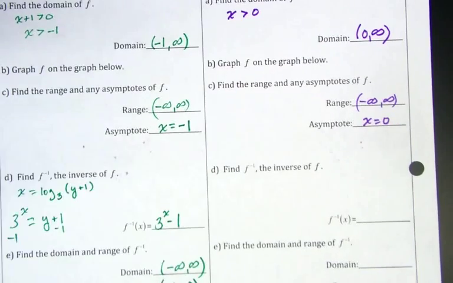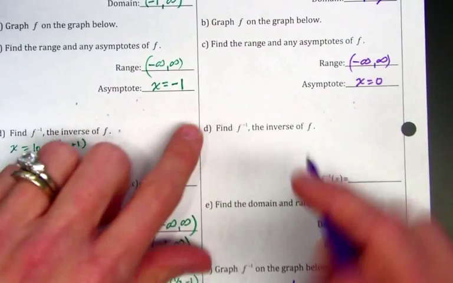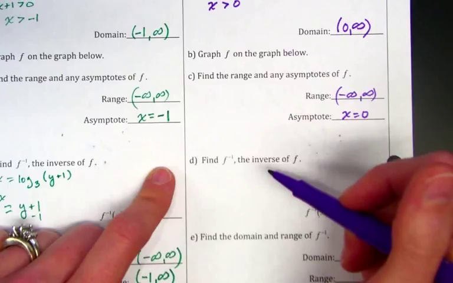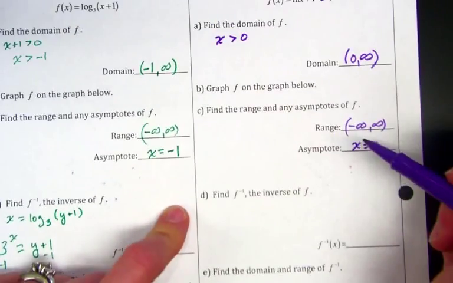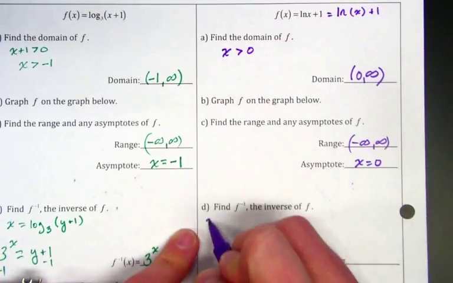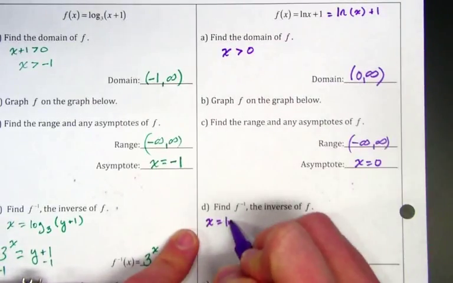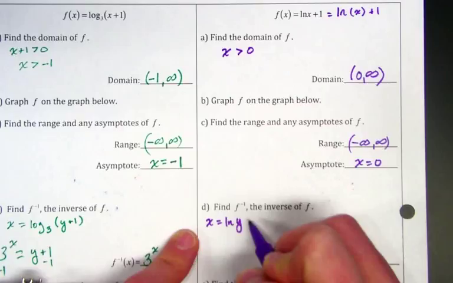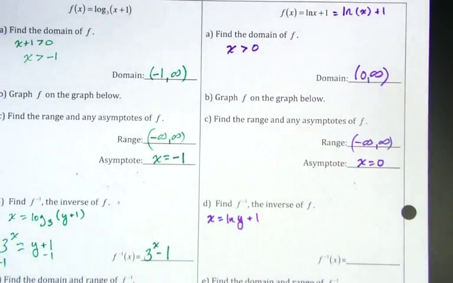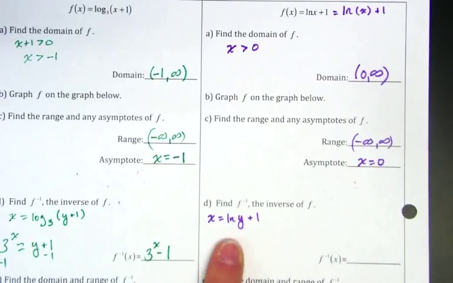All right, tell me, what do we do first if we want to find the inverse? For every and all functions, the first step in finding the inverse algebraically is to change x and y. All right, so here we have y equals, now we're going to have x equals the natural log of y plus 1. Okay, now this one's a little trickier because right now we actually can't change forms, and the reason why is because the log is not by itself.